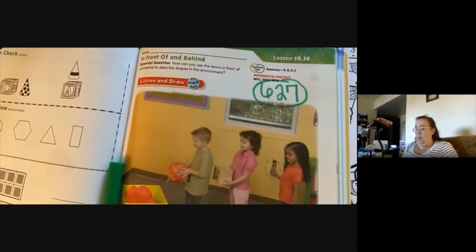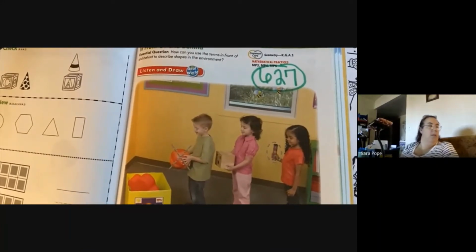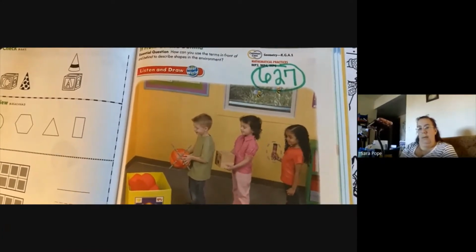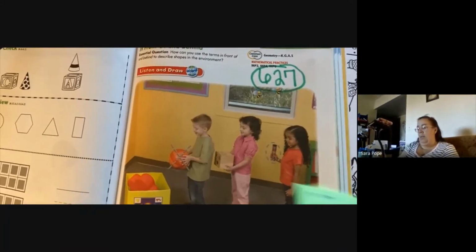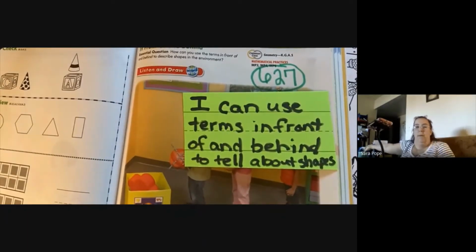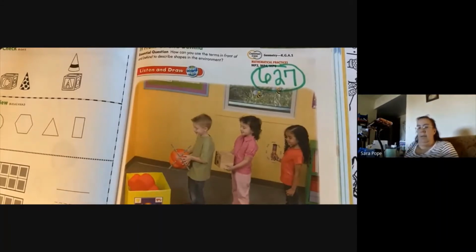It's got a bunch of kids, and they have some objects. And we're still talking about our 3D shapes. So everyone should be looking for 627. That is our page that we are on today. Our objective when we are done with this unit is to say that I can use the terms in front of and behind to tell about shapes. So I want to be able to tell if my cylinder is in front of my cube, or maybe my cone is behind my sphere. We're going to be able to do that when we are done.